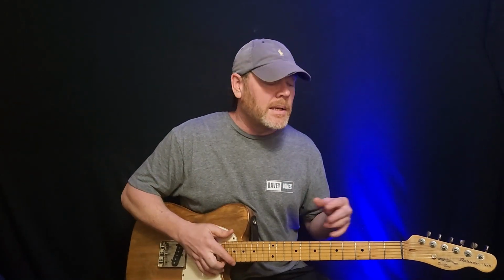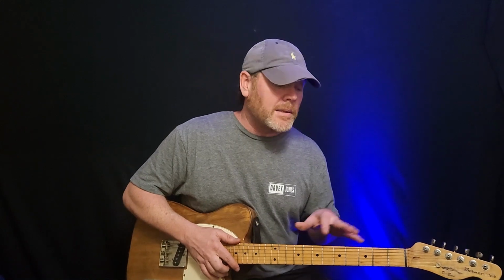So you can use these little patterns, these little tricks, these little triads or movable chord shapes, and be able to play in any key anywhere around the guitar neck. So I really do hope that you work on this. I hope that I've made it a little bit easier for you to digest and understand what this is.